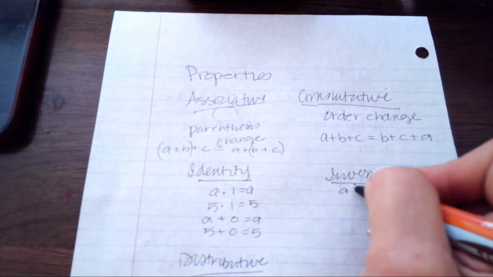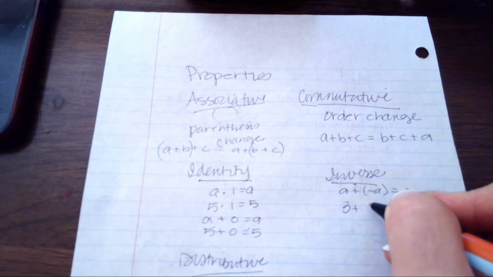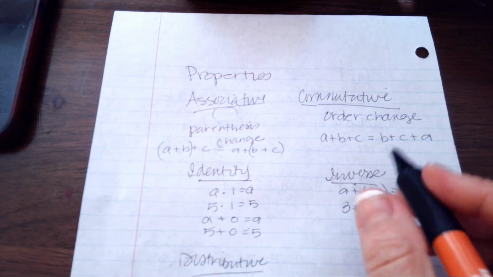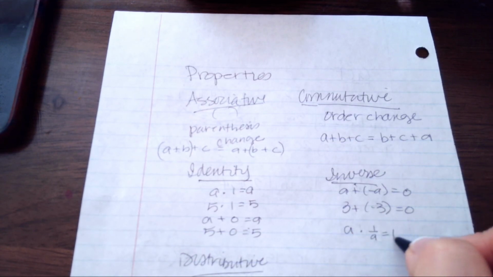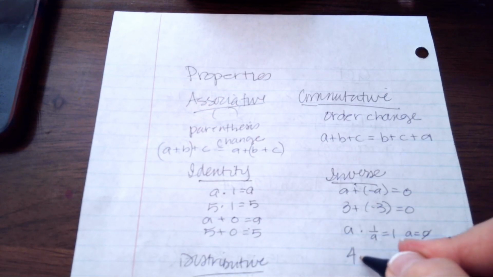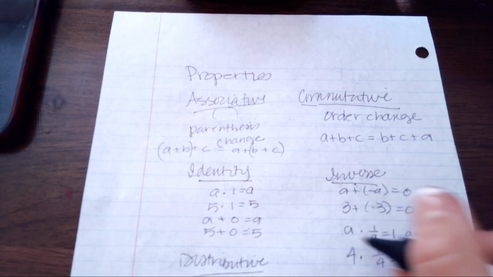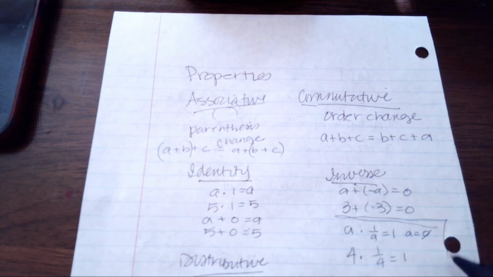Inverse. So a plus negative a equals 0, and a real life example is 3 plus negative 3 equals 0. So that's the inverse of addition. The inverse of multiplication is a times 1 over a equals 1, and a cannot equal 0. A real life example is 4 times 1 over 4 equals 1, and obviously if it was a times 1 over 0, that would not make sense. So this can only be a real number, not a 0.